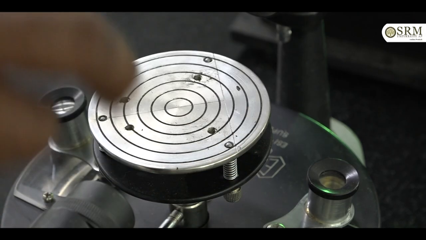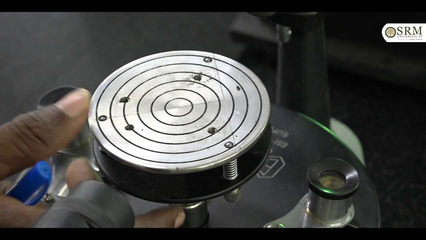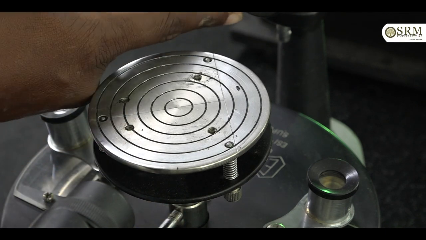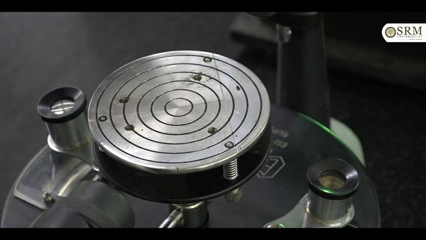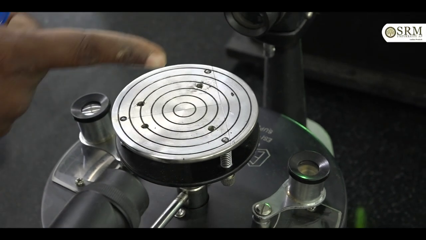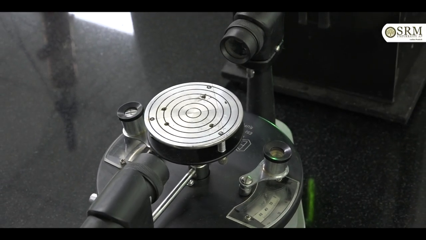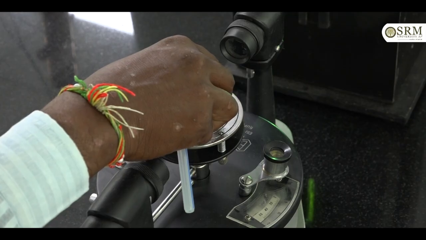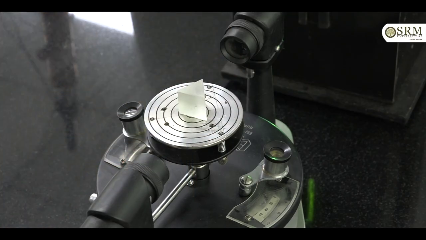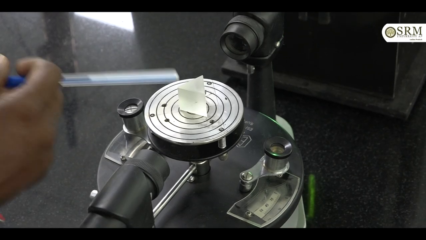Place it in the downward direction and place the prism table exactly below the collimator, so that rays come through the collimator and fall on the telescope. Next, to find the angle of the prism, place the prism. This is the prism, and here we have to find the angle of the prism.